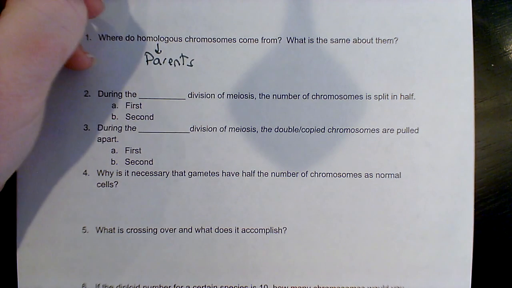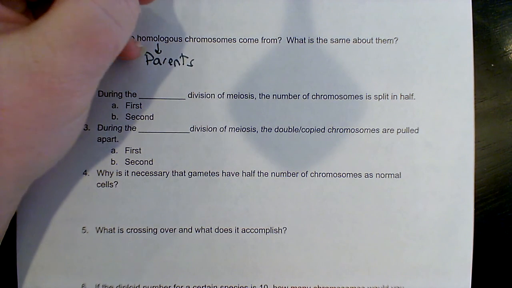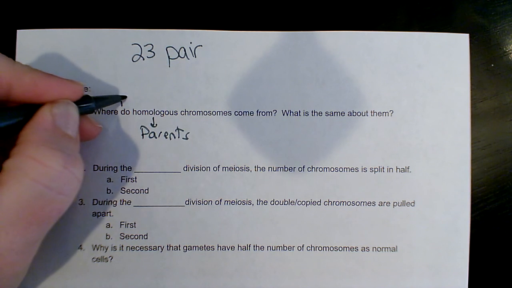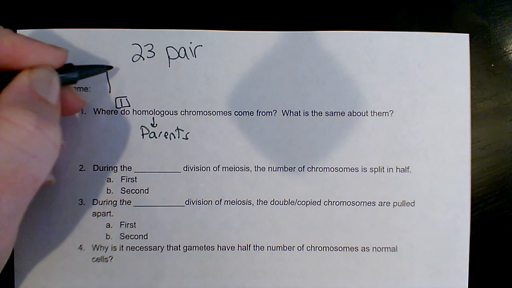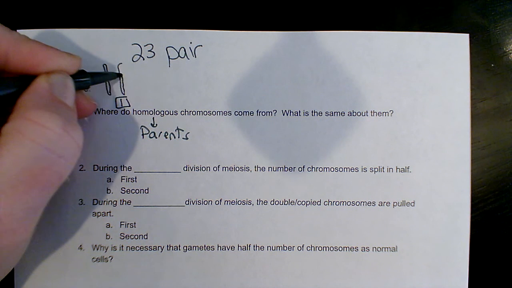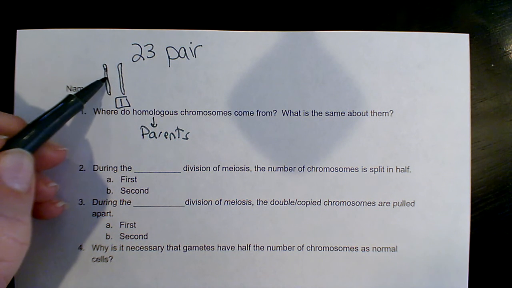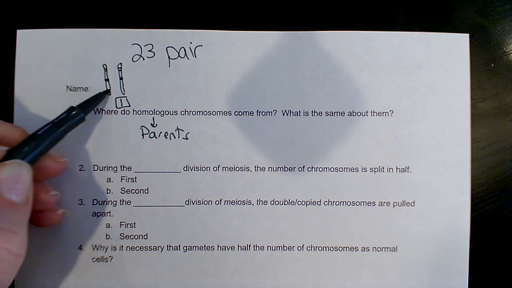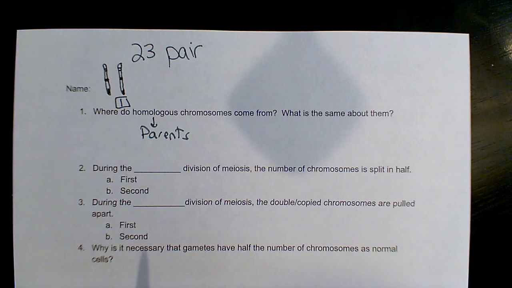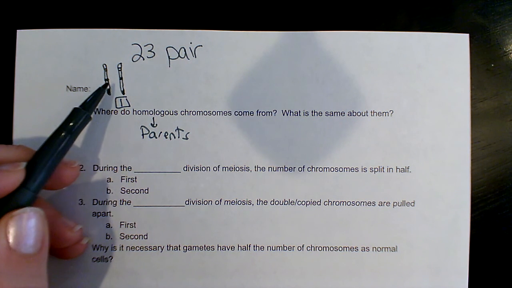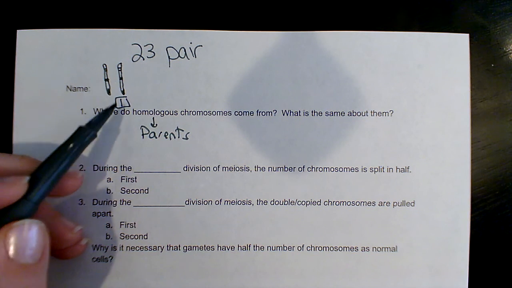So remember, there's 23 pairs. There's chromosome 1, right? And I have one from mom and one from dad, and they're basically the same. We had a picture in our notes where you can see they have bands of different color when they're stained, so you can tell that these are definitely paired up. Okay, so they come from the parents.